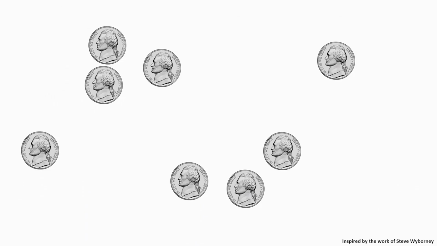The nickel splat. How many do you see? I see 2 groups of 3 nickels, and then 1 nickel over here and 1 over there. So 3 plus 3 plus 1 plus 1, that's 8 nickels. And nickels are 5 cents. So let's count them. 5, 10, 15, 20, 25, 30, 35, 40. There's 40 cents.